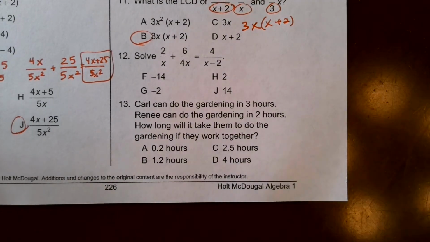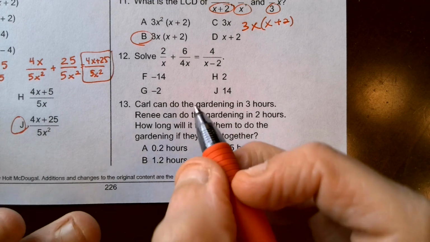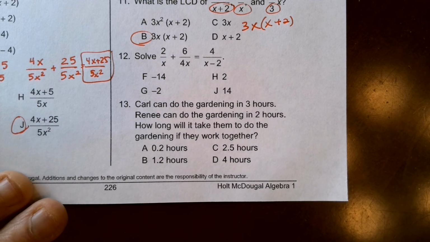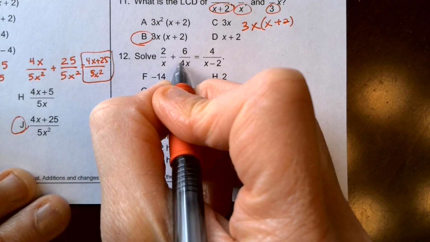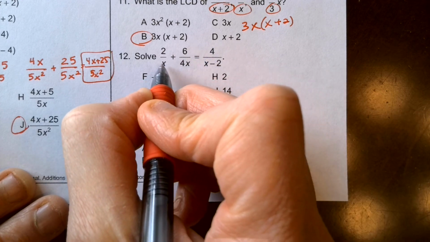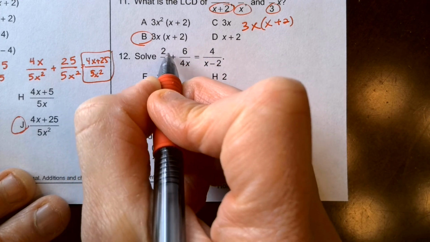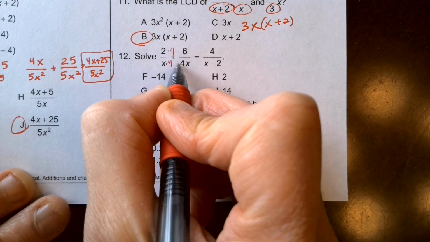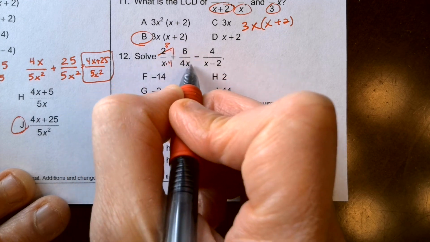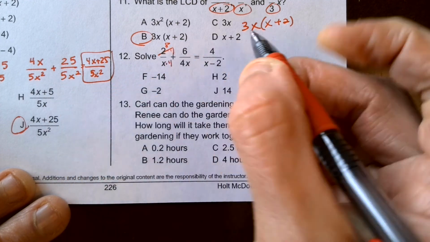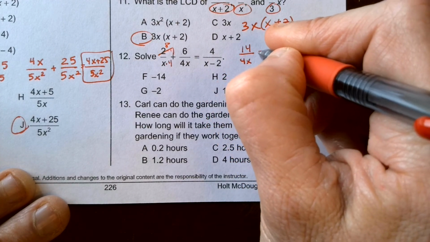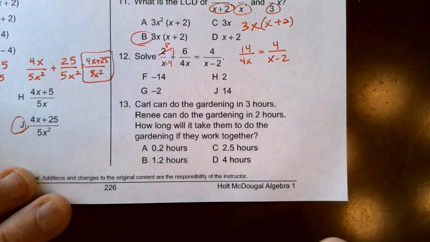So a couple ways you could do it is getting that least common multiple for all of them, or you can put these together and then cross multiply. Either way will work. I see these are super easy to get a common denominator, so I want to do that because all I'd have to do is multiply this by 4 to get the 4x's. So this becomes an 8 over 4x. And I can add these two on the same side here. So 8 plus 6 is 14 over 4x is equal to 4 over x minus 2.